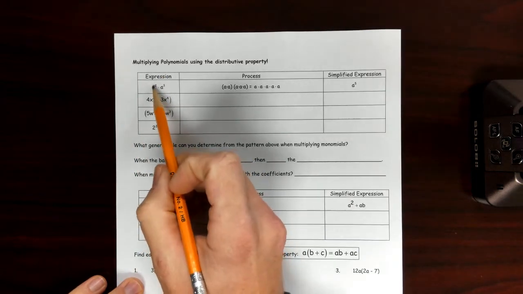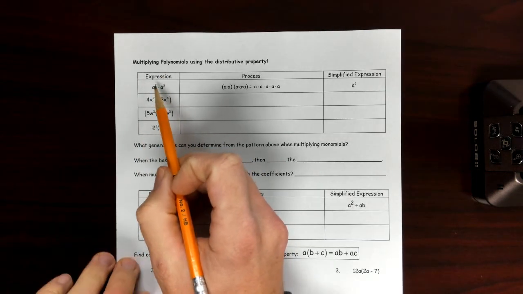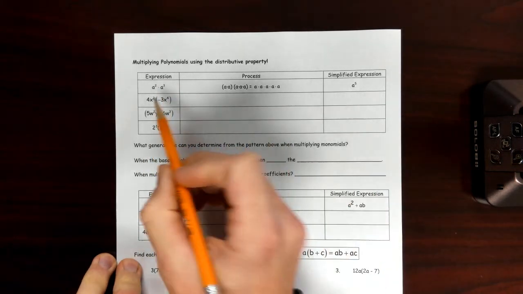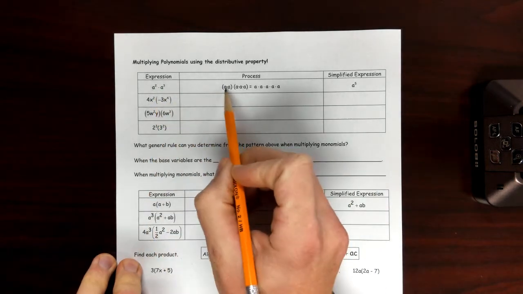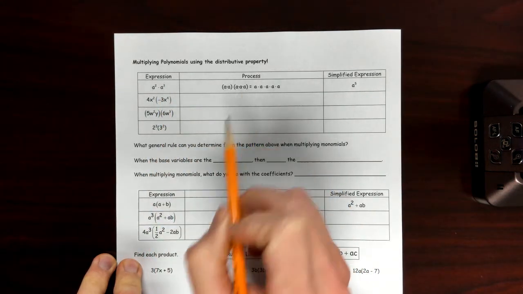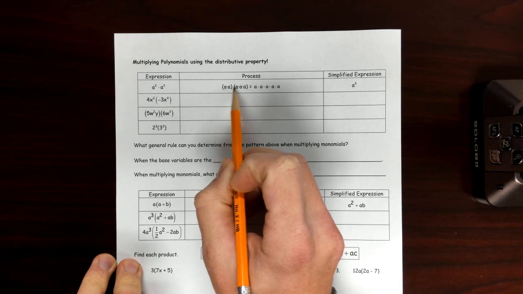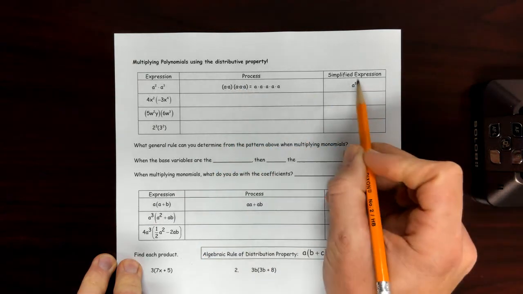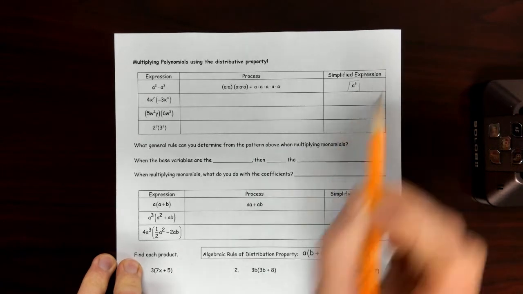Okay, this is a monomial, just again to review, one term. Monomial times one term monomial. So I have it written out. A squared is a times a, and then a to the third is a times a times a. Alright, well I have 1, 2, 3, 4, 5 a's. They're all multiplied together. So my answer is a to the fifth.